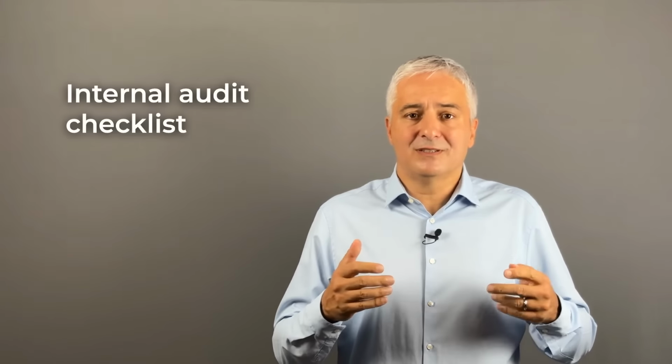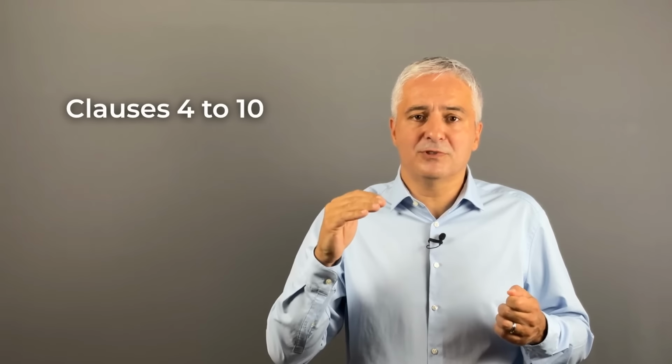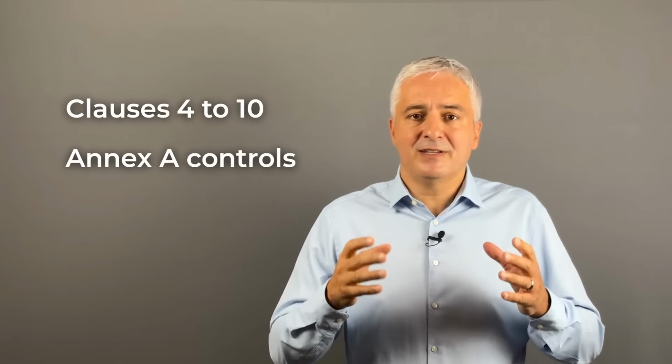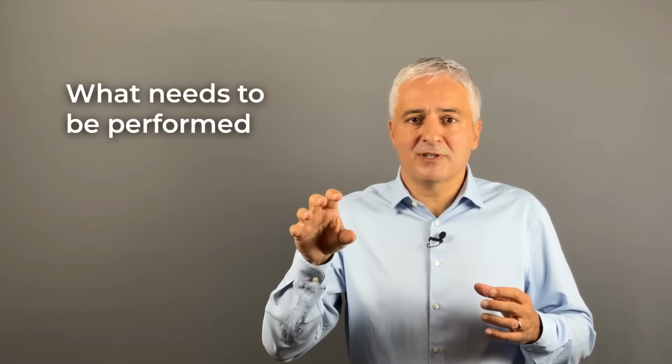The next document is the internal audit checklist. This is, again, not a mandatory document, but it's highly recommended, especially for novice internal auditors. And basically this internal audit checklist is nothing else but listing all the clauses from the main part of the standard, so clauses 4 to 10, and also listing all the controls from Annex A. And then for each of them, basically define what needs to be performed in a company.